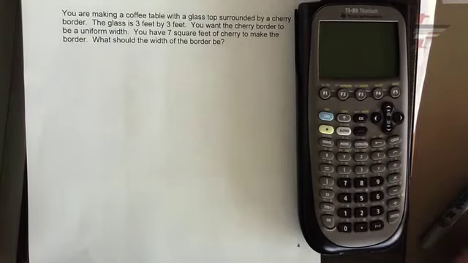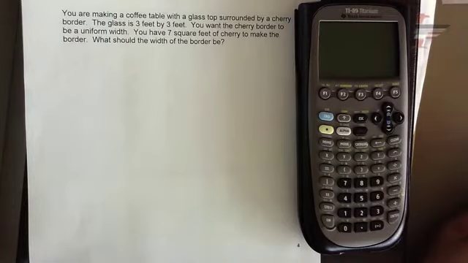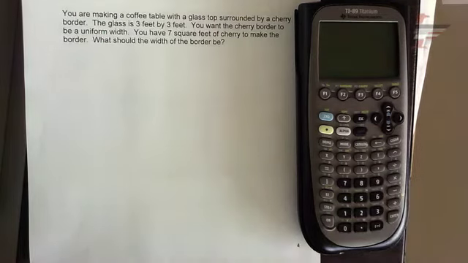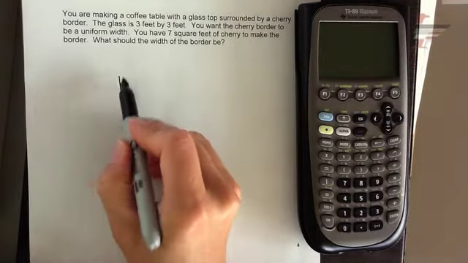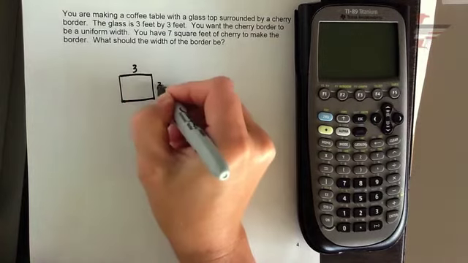This is one more application problem for the 89 calculator, and again, I'm not going to do any algebra because I've worked this out previously, algebraically. So you're going to make a coffee table with a glass top surrounded by a cherry border. The glass is 3 by 3, so here's my glass piece, which is 3 by 3.